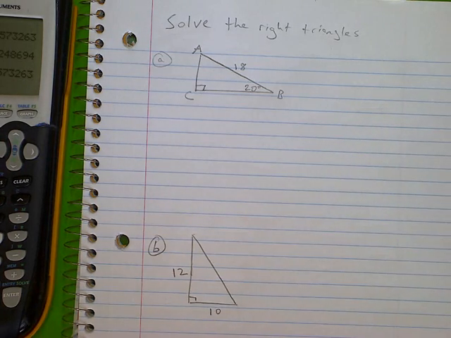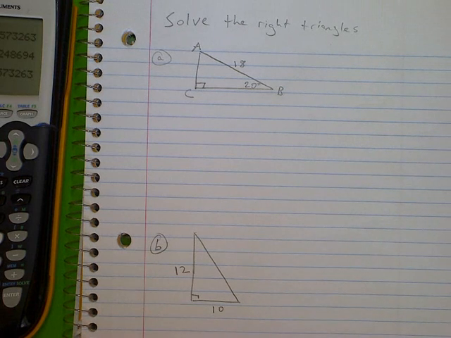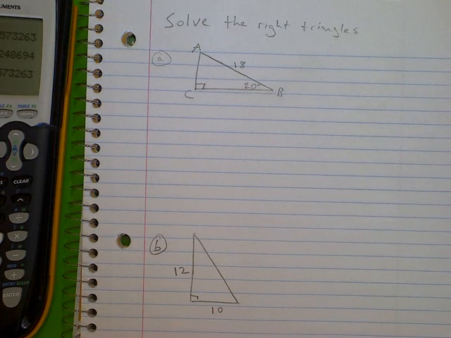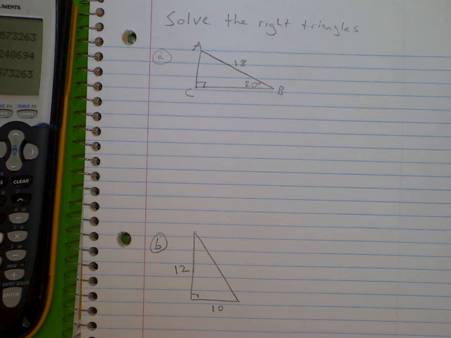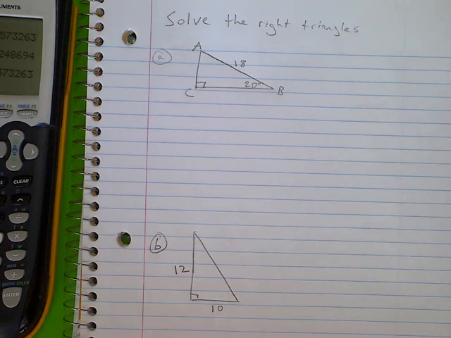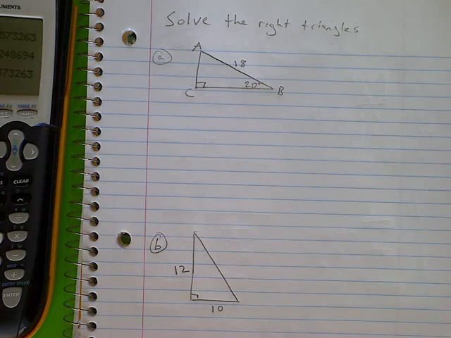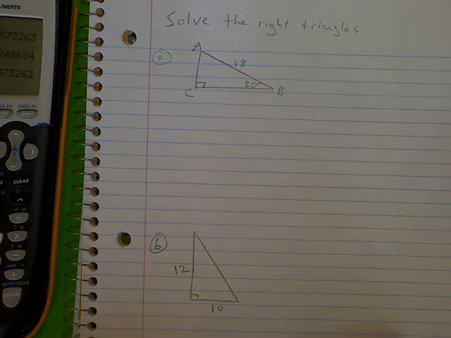Okay, so I've got a couple of different triangles here. I'll help you out a little bit with the first one, and then I'll make you do the second one without me. So first, let's look at triangle A. I'll call this one DEF.